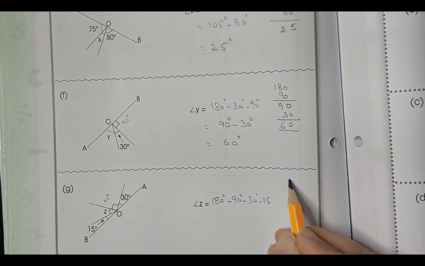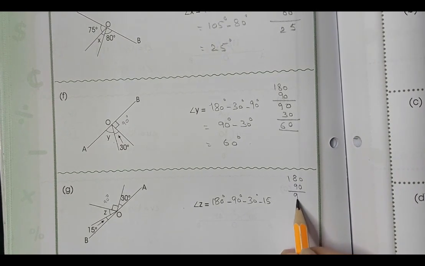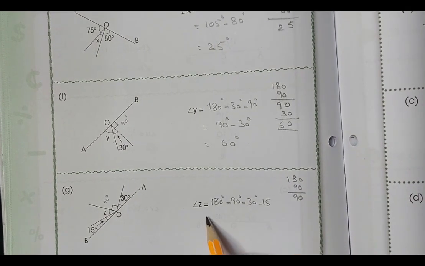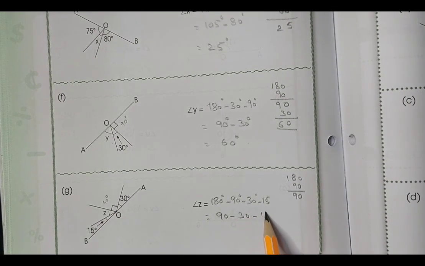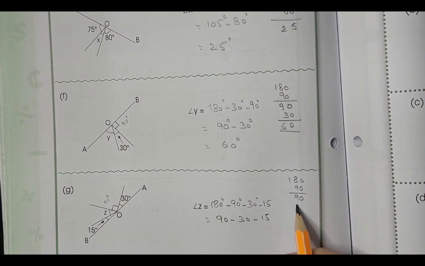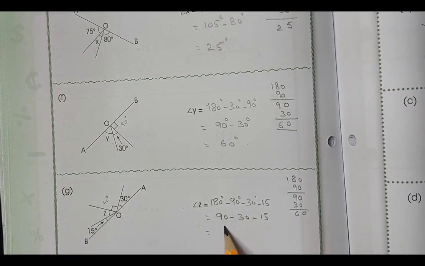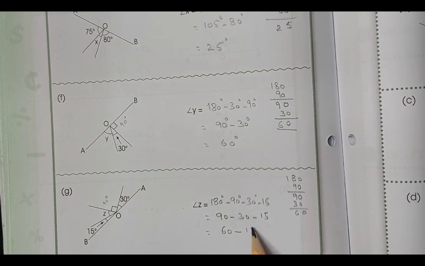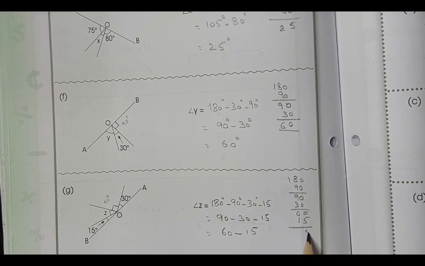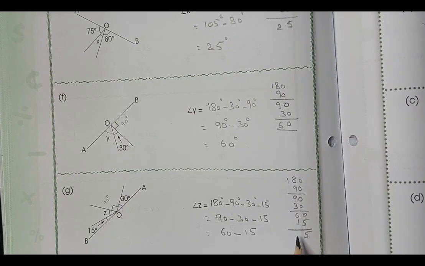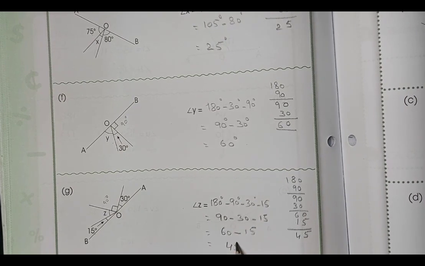When we subtract 90 from 180, we will get 90. Okay, then it will become 90 minus 30 minus 15. Then we will subtract 30. What is left is 60. So we will get 60 minus 15. So when we subtract 15, we will get 10 minus 5 is 5, 5 minus 1 is 4. So angle Z is equal to 45 degrees.